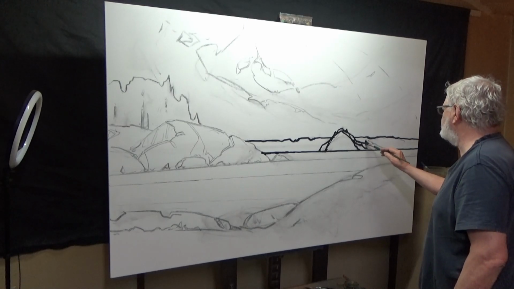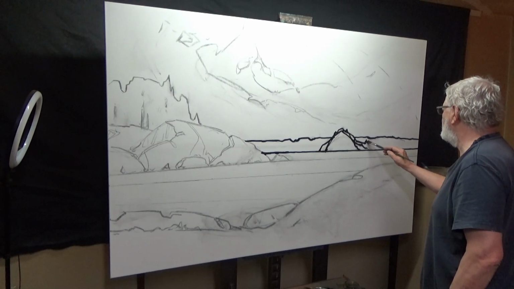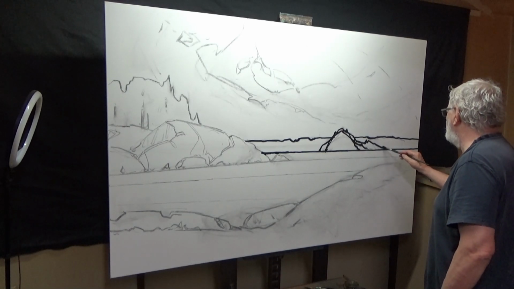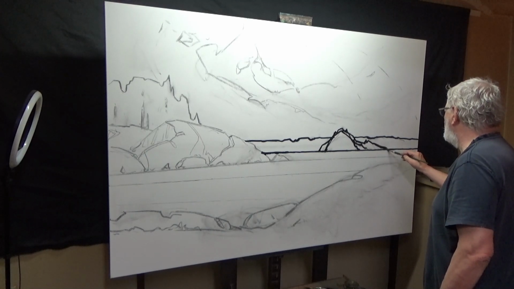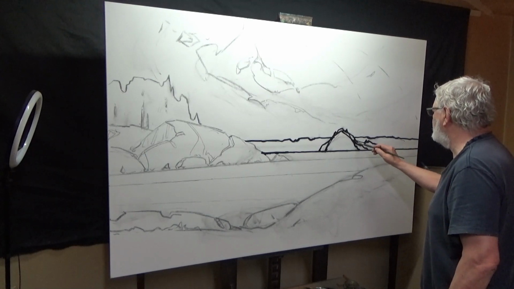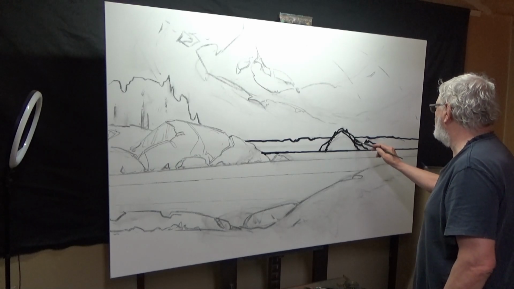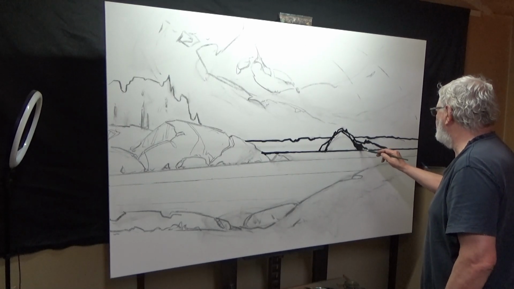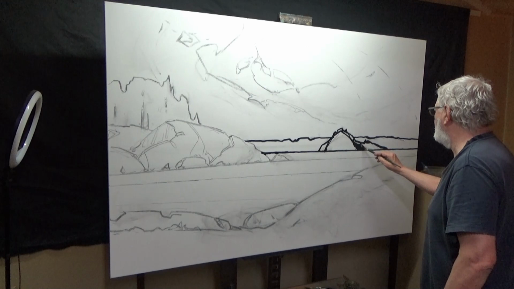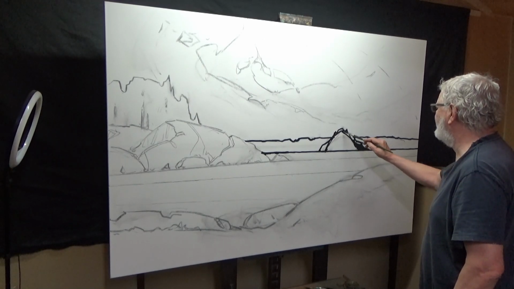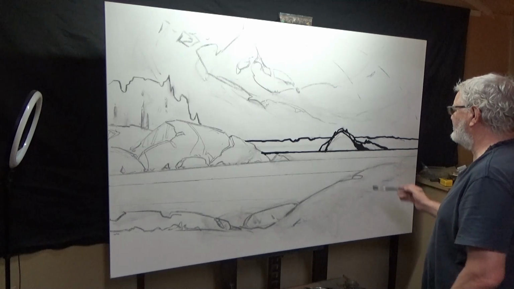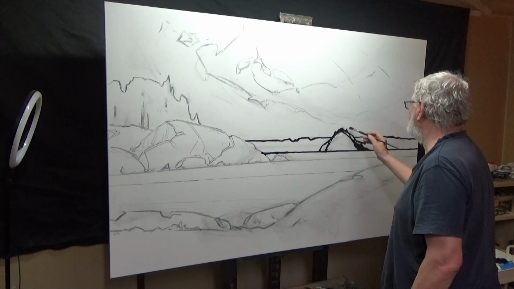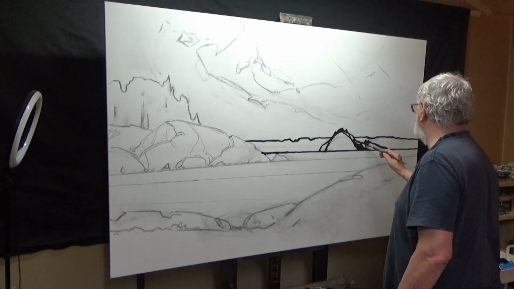It's kind of slow and tedious. I'll do most of this without the camera. I really don't have a whole lot to say as I'm doing it, so if I have nothing to say, then there's no point in talking. Wherever there are some trees, I'll make that a little bit darker.